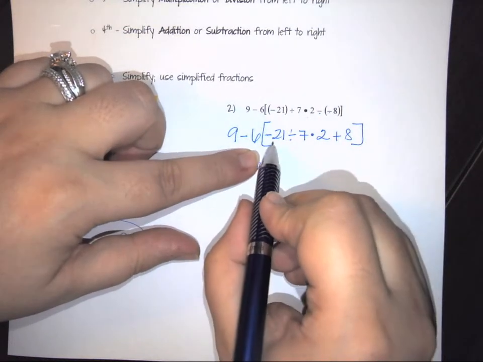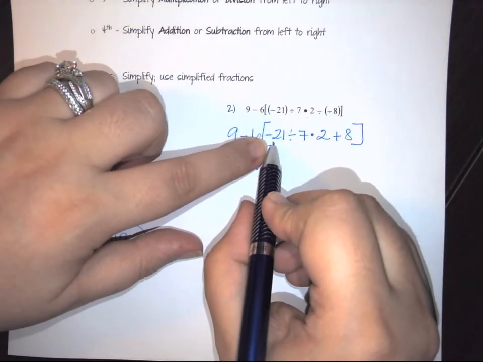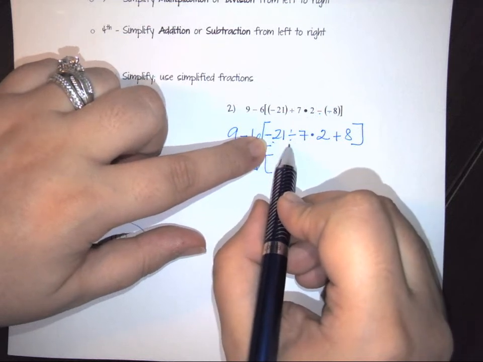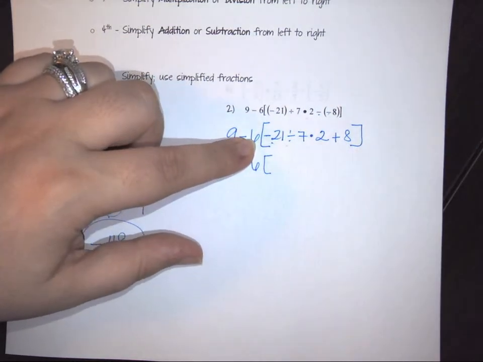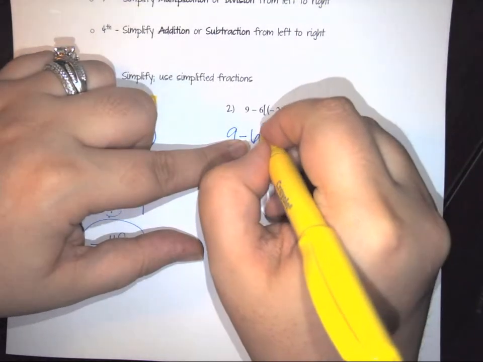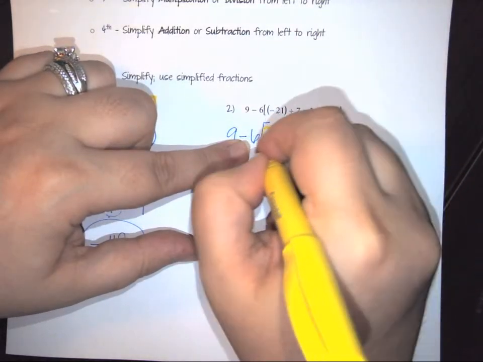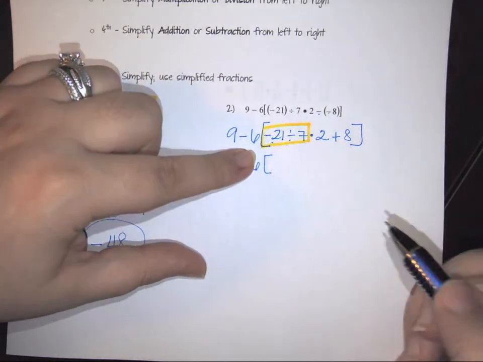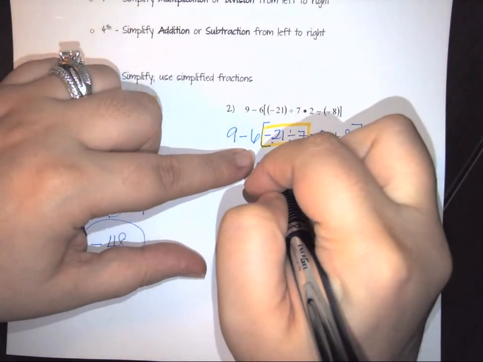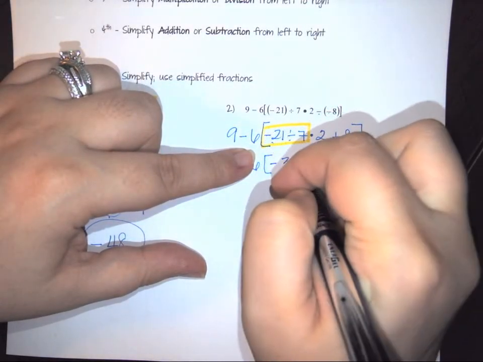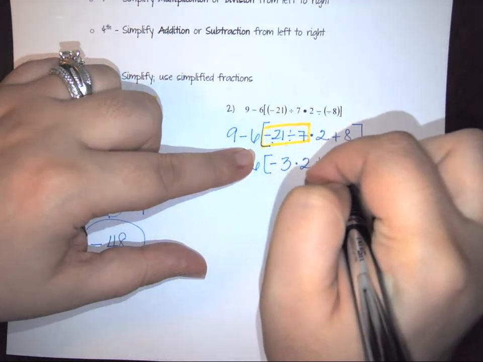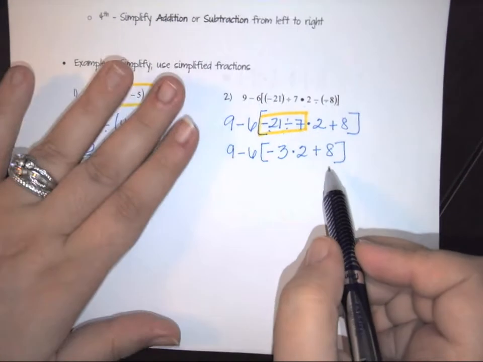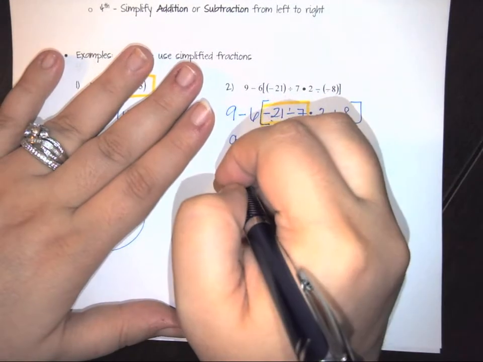I'm going to start with my leftmost digit, and I'm going to travel along and look for the first multiply or divide I come to. The first one I come to is this one right here. So I'm going to go ahead and do -21 divided by 7. It's going to give me a -3, and then that's times 2 plus 8, and close it. I'm not done inside my bracket, so I have to keep going.